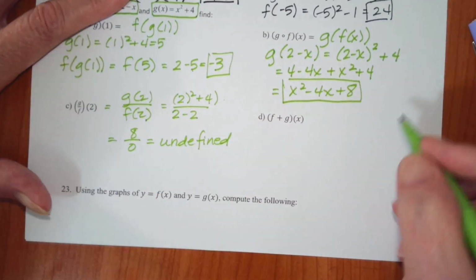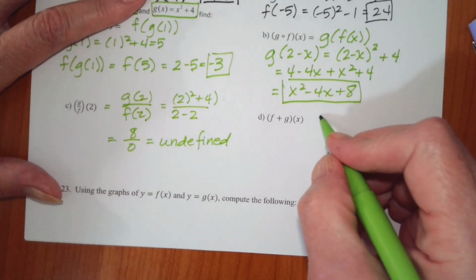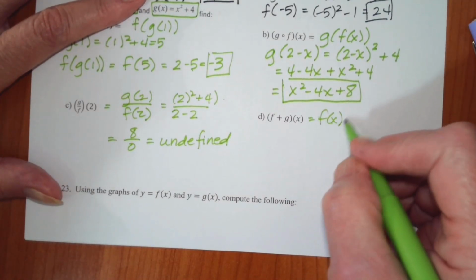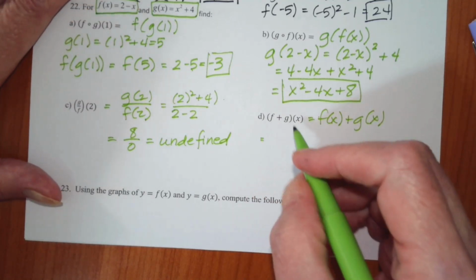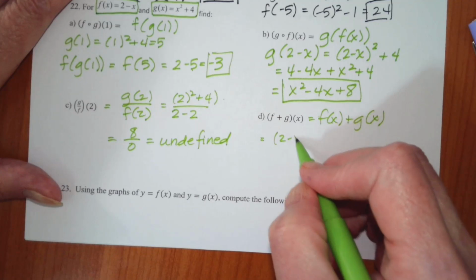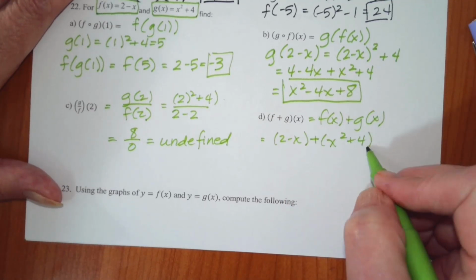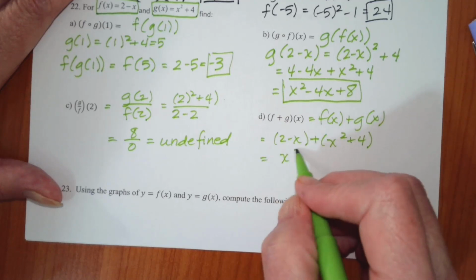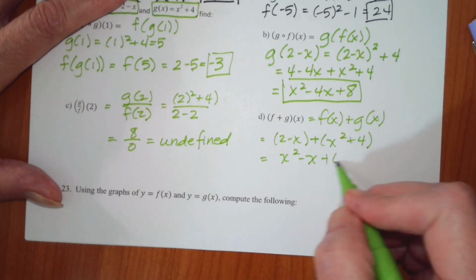Cannot divide by 0. F plus g of x is equal to f of x plus g of x, which gives us 2 minus x plus x squared plus 4, which is x squared minus x plus 6.